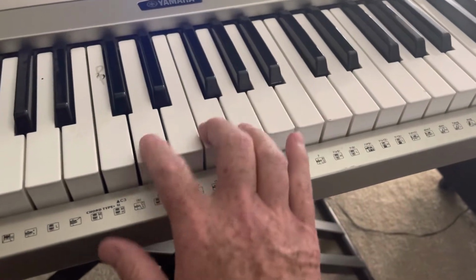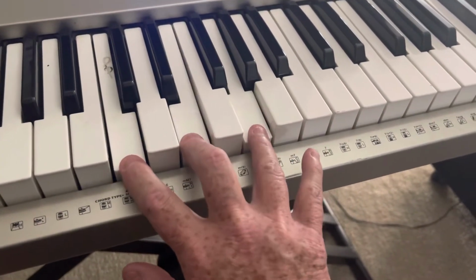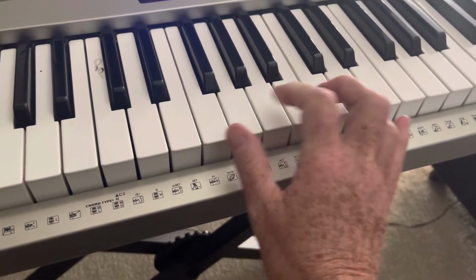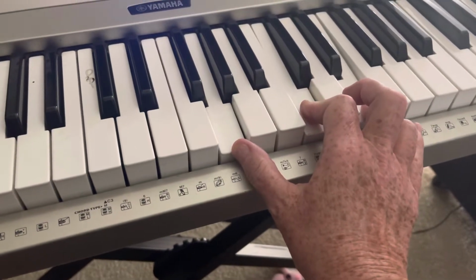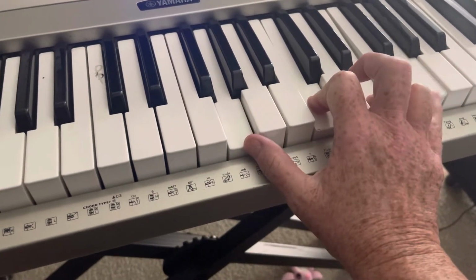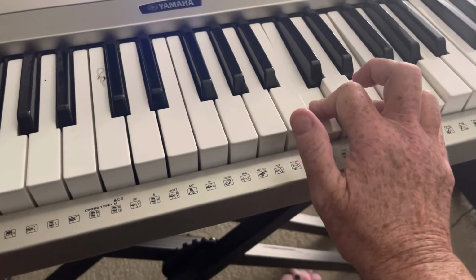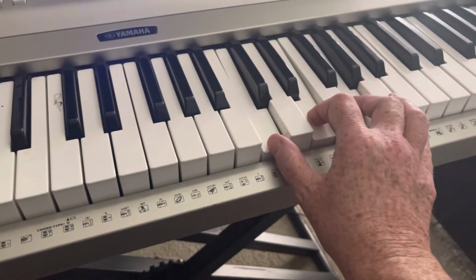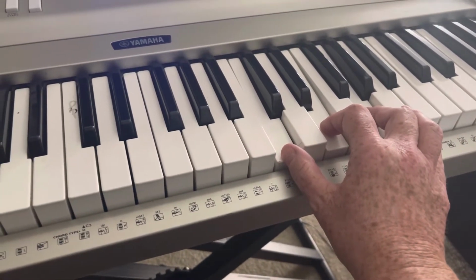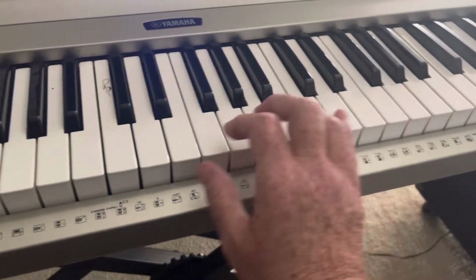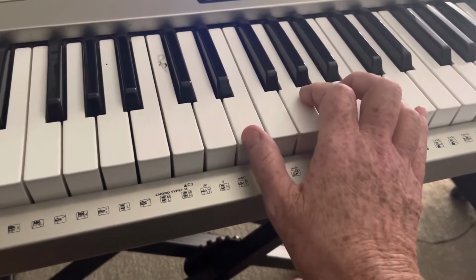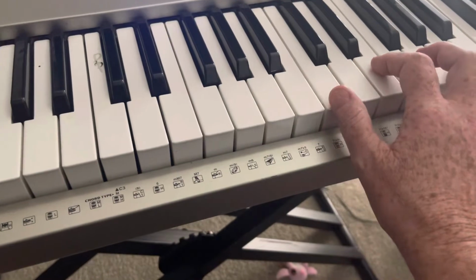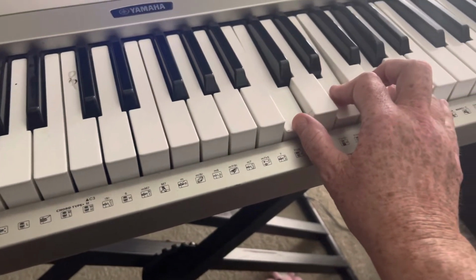So we have root position, we have first inversion, and we have second inversion. And we go back, we take this G and we put it up here, the next octave up, and we let it go, and we go C, E, G. C major chord, one octave up. Each chord is a C major chord. It's a C major chord in root, in first inversion, in second inversion, and a C major chord one octave up.